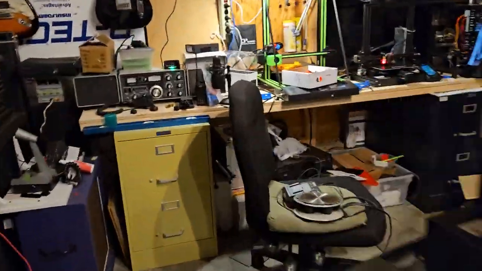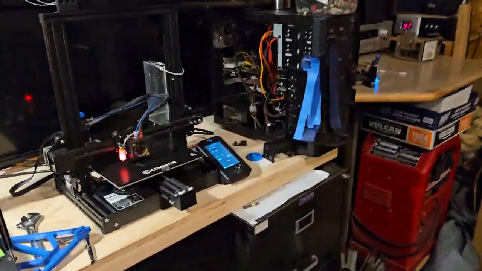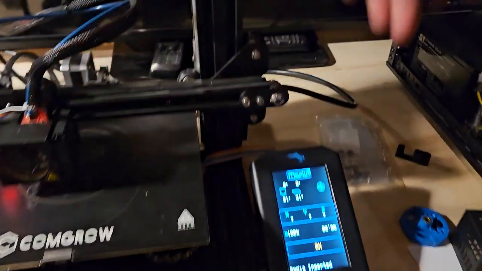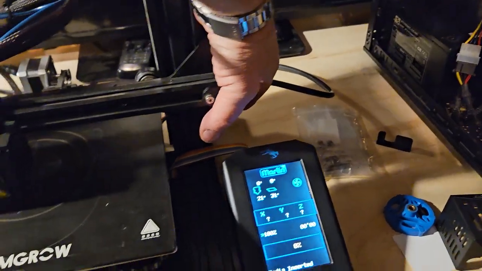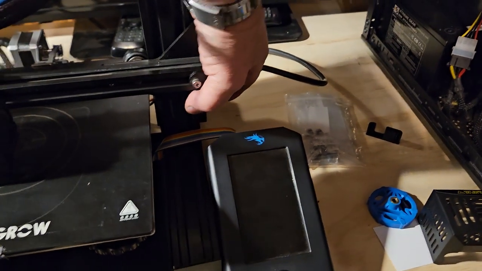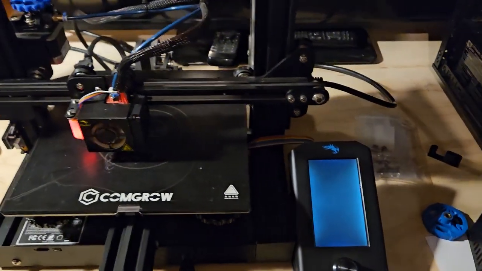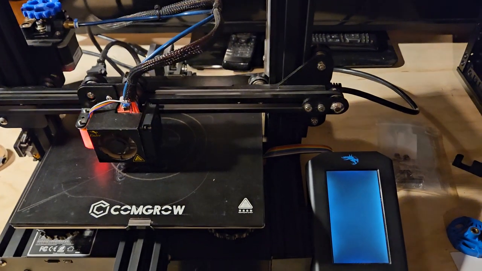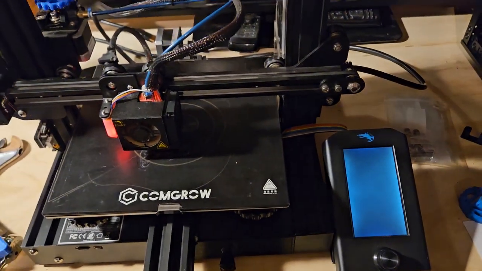Okay, let's go over to the printer. I really, really, really want to get this thing going. Okay, let's turn this thing off. This thing holds power for quite some time. Okay, let's see what we get. I'm really hoping this is just going to be that kind of stock Marlin Creality firmware.